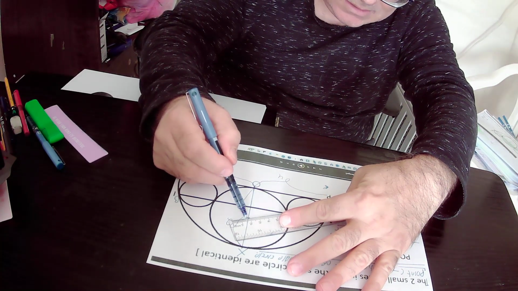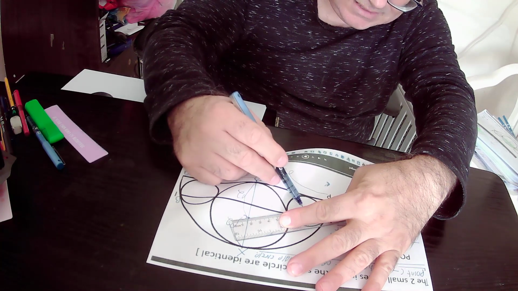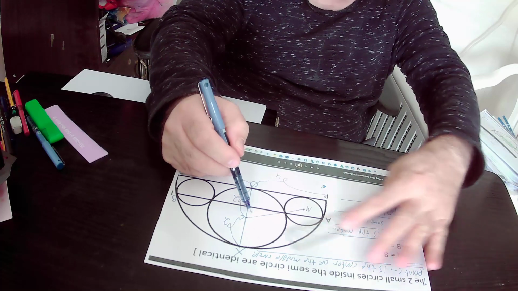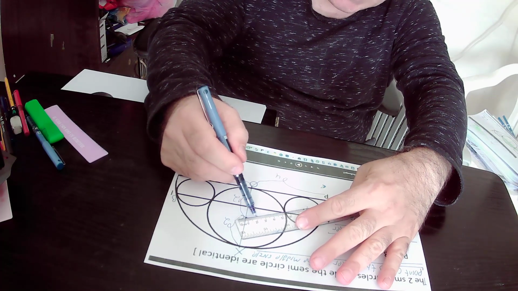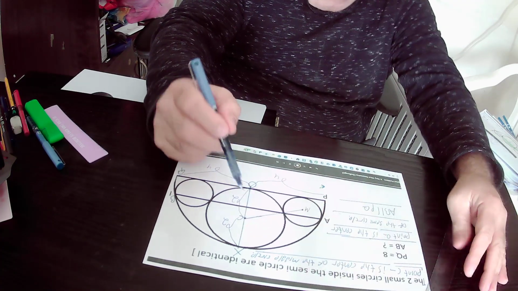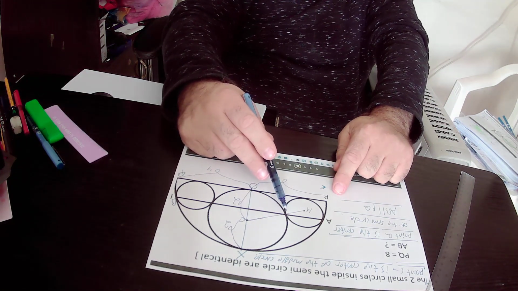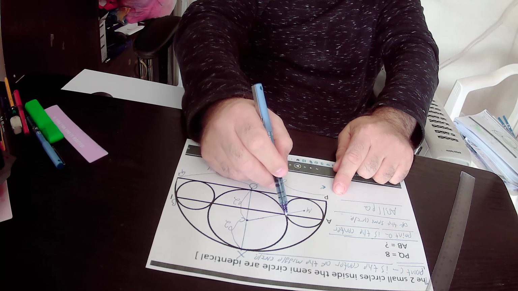Because those two circles are externally tangent, the touching point between them is at this point.